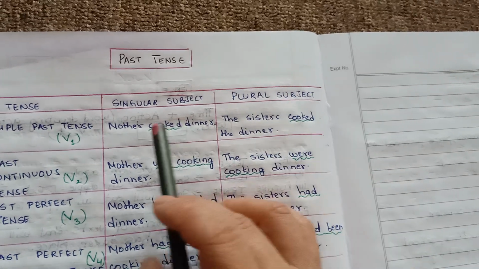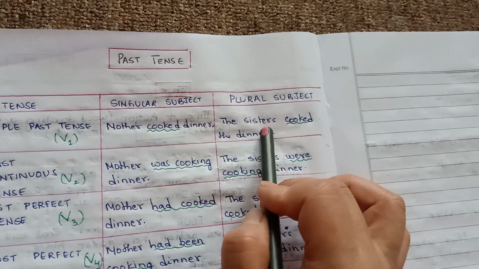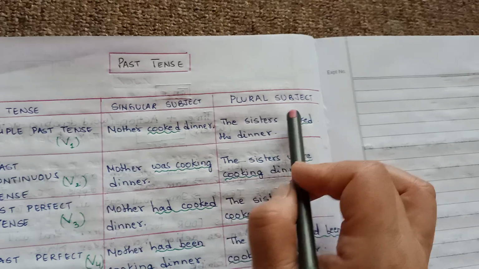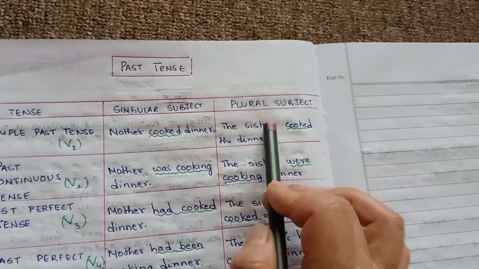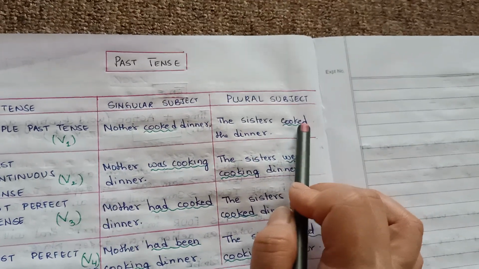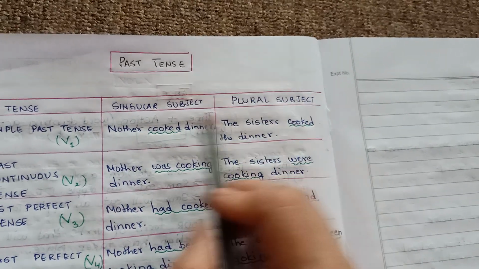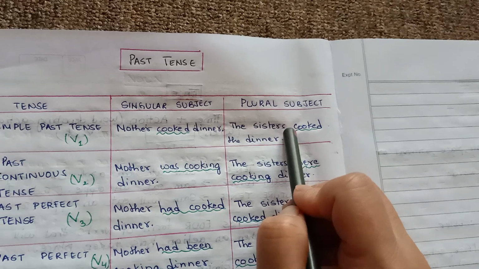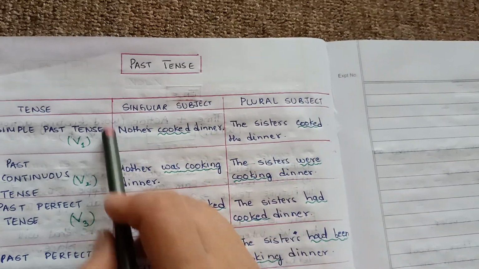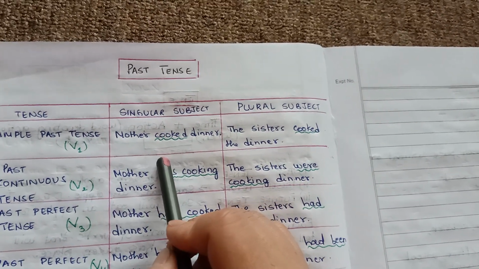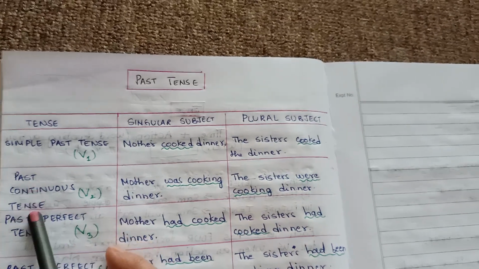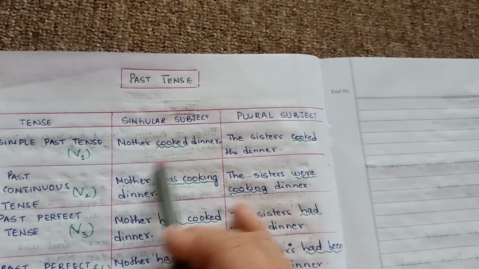There are no changes. See, it's mother cooked dinner, the sisters cooked dinner. Cooked and cooked. Understood?